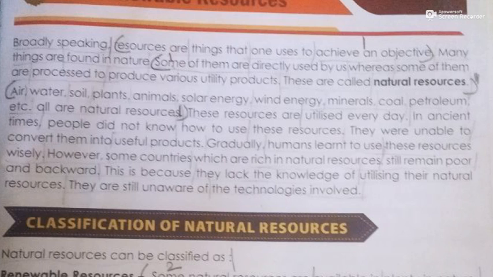Broadly speaking, resources are things that one uses to achieve an objective. So that is called resources. If you want to do something, we need some basic elements. Many a times we use them directly. Actually, these resources are found in nature, or we process them to produce various utility products. Some resources we get directly, some we put through a lot of processing and bring out something for our use.